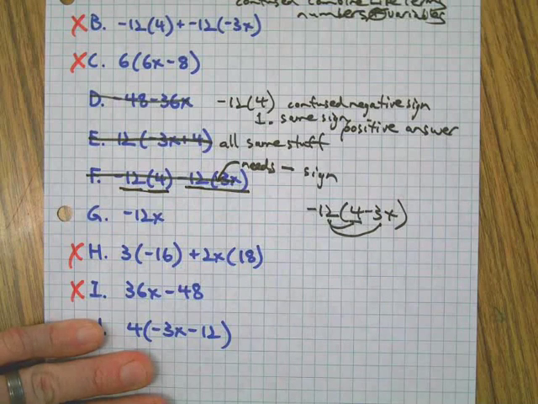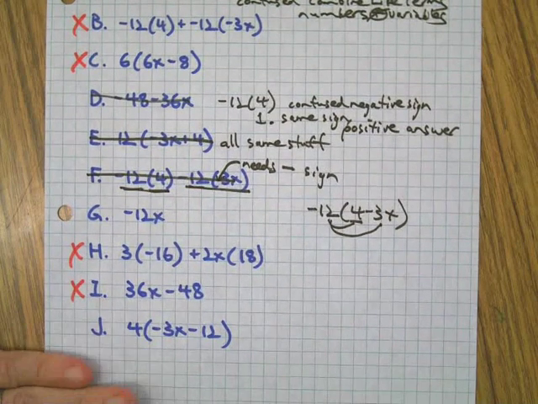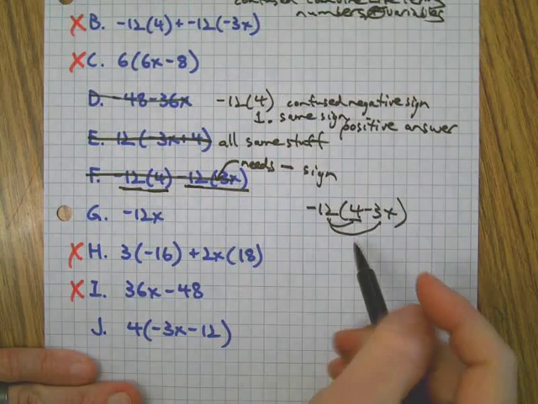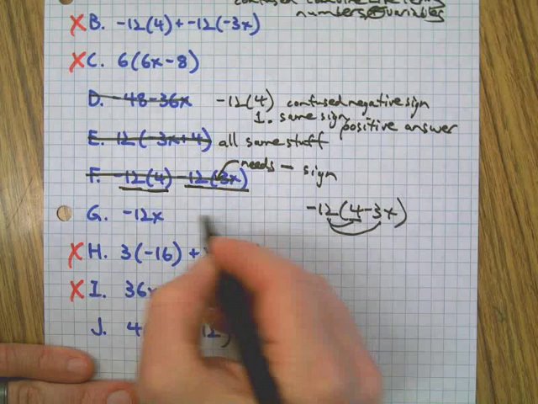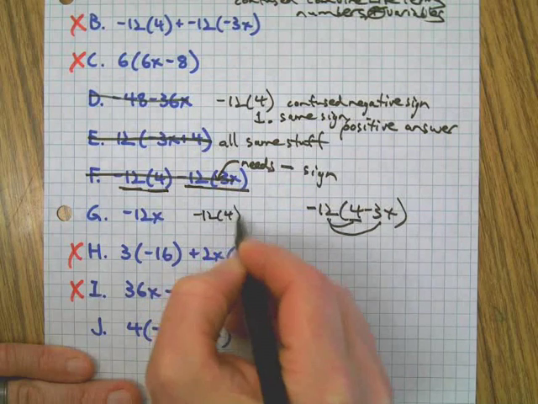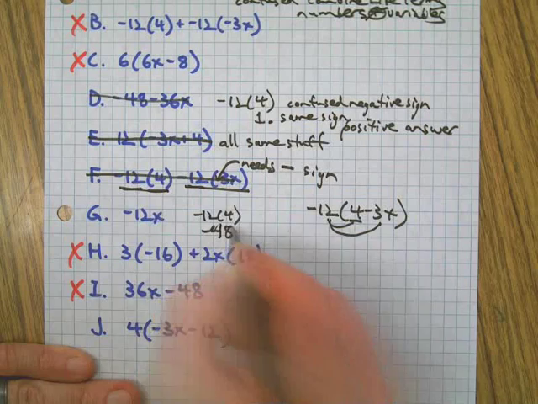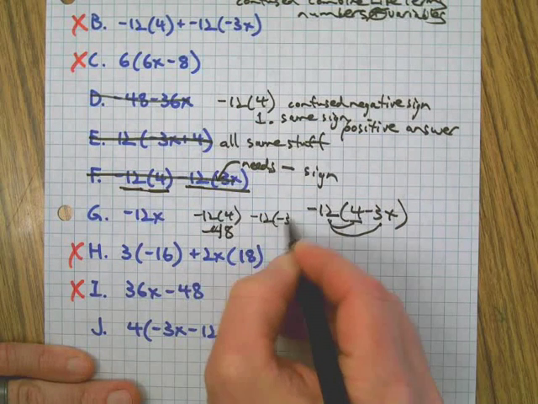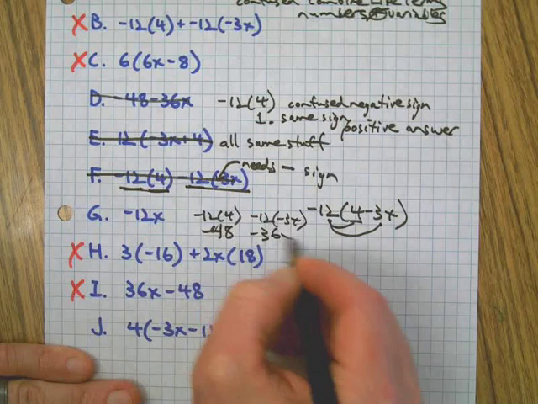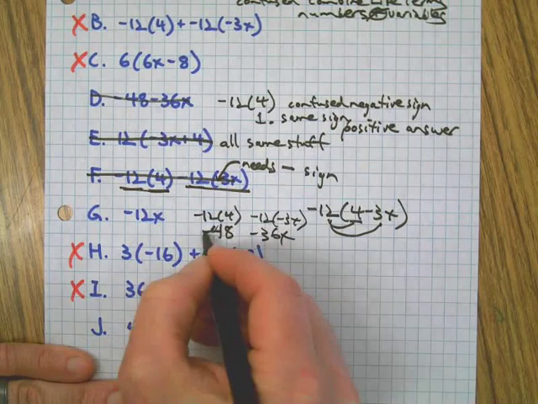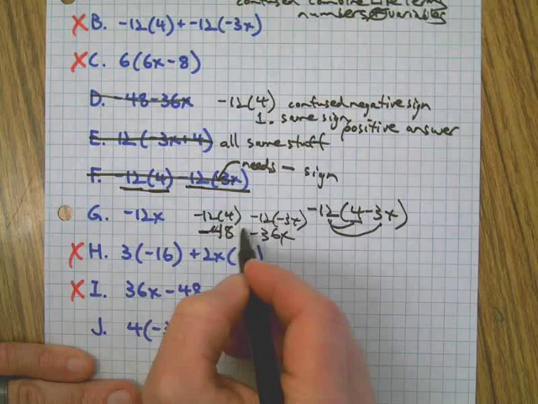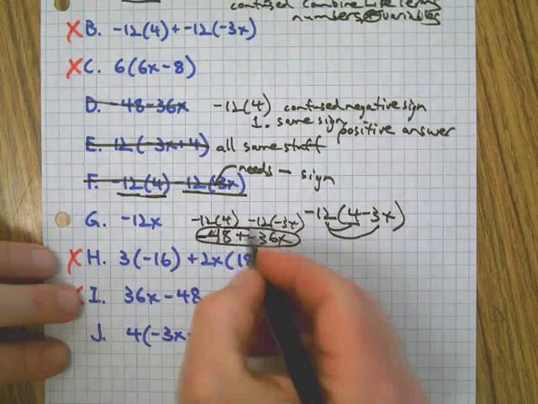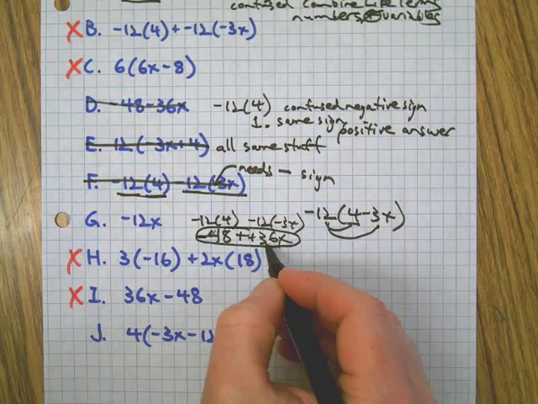Part G, why would someone choose G? Well, I don't know, and there's other reasons. If I don't come up with a reason why you picked one of the wrong ones, maybe you could send a comment and tell me why you would choose G. Okay? But here's typically what might happen: they do the negative 12 times 4, and you get negative 48. And then you might do the negative 12 times negative 3x, and you get negative 36x. And what some people try to do, I see this in my class all the time, is they'll try to squash this together and make one thing out of it.